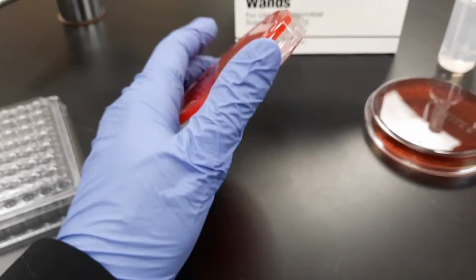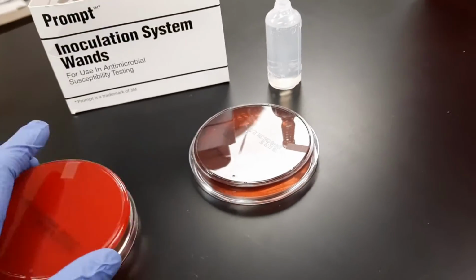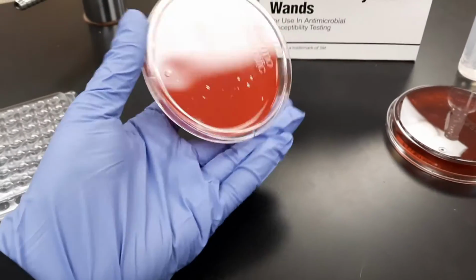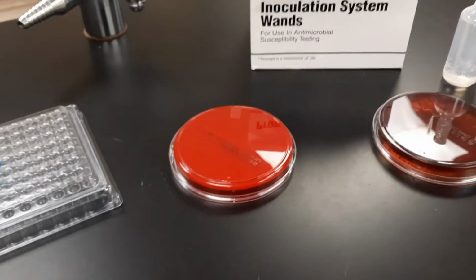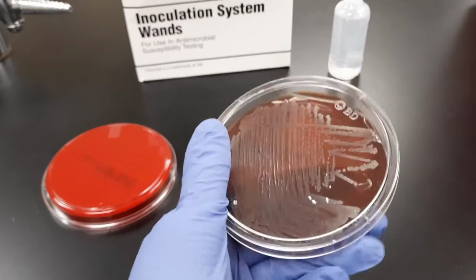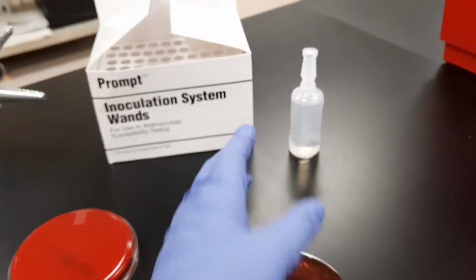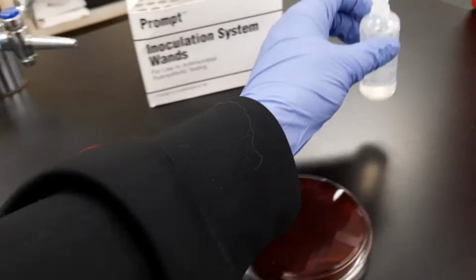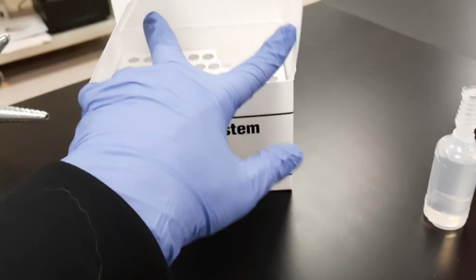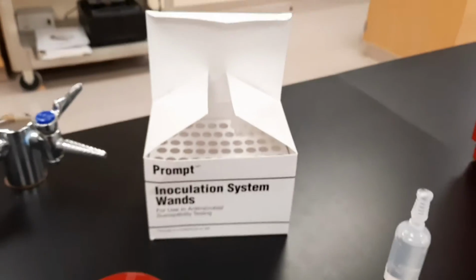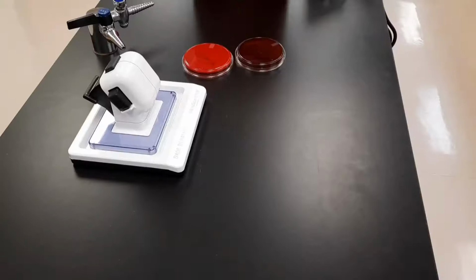This is a blood agar for a purity plate. And of course, your unknown. You will also need inoculum water and an inoculum wand. So let's get started.